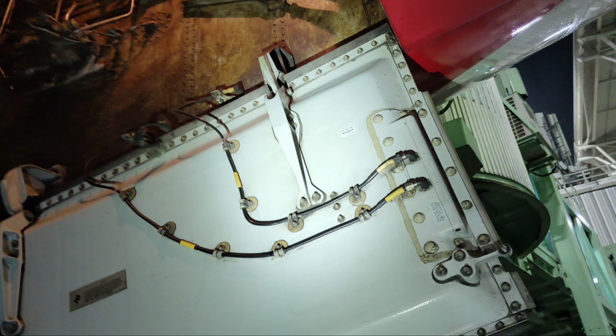Ladies and gentlemen, the wire-like thing you can see is actually an antenna. It is called the glide slope track antenna, which is on the leading edge of the left and right aft nose gear doors. The left one is on the left aft nose gear door, and the right one is on the right aft nose gear door.